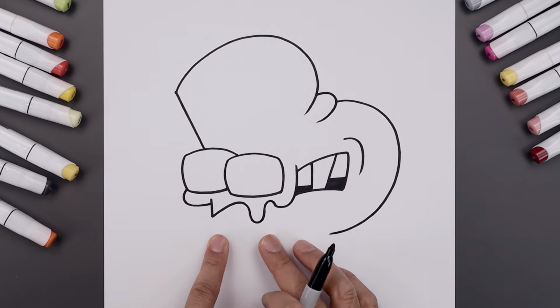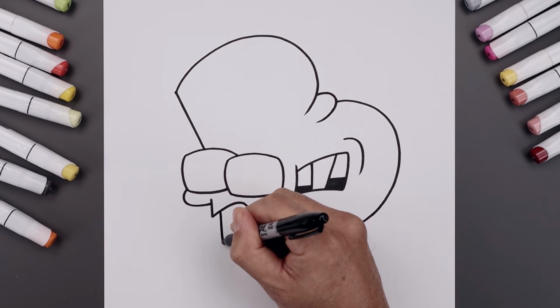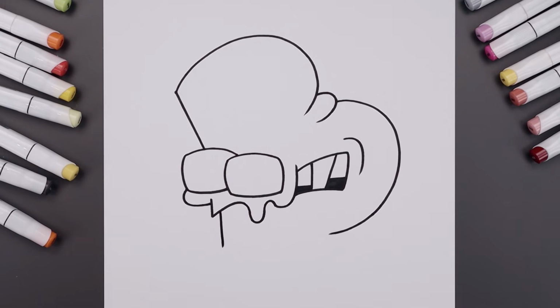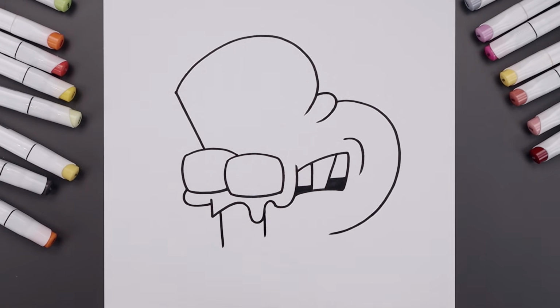Let's add some drips coming down from the face. From the tip of the nose, we'll step in, draw a straight line coming down. Let's move over towards the right side, draw a straight line coming down.